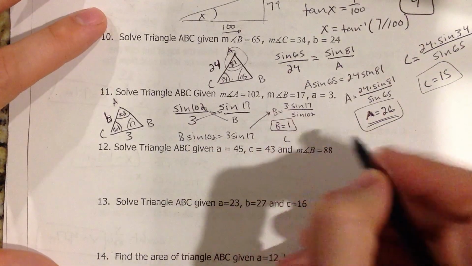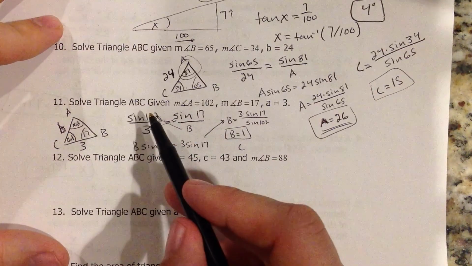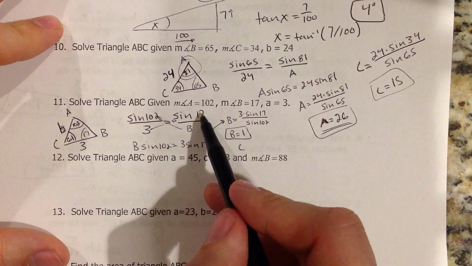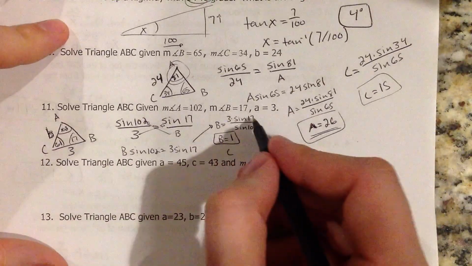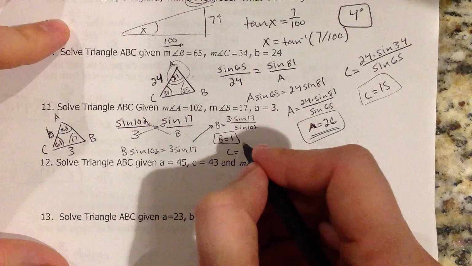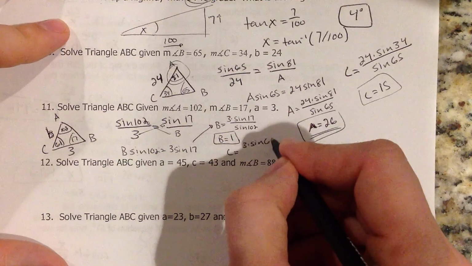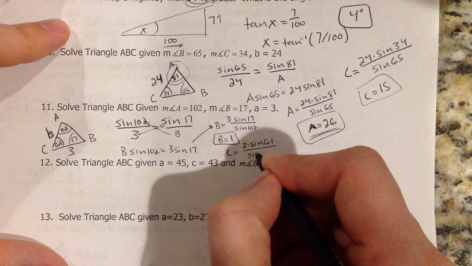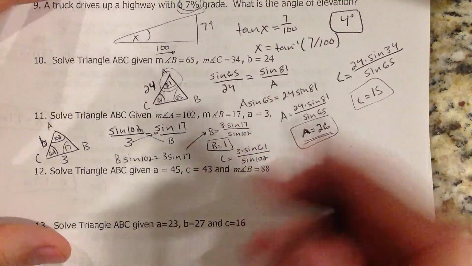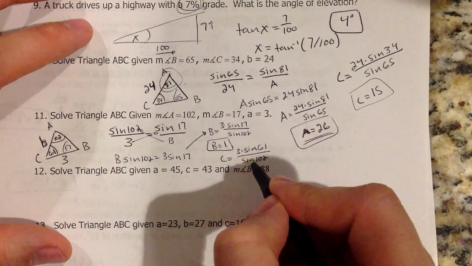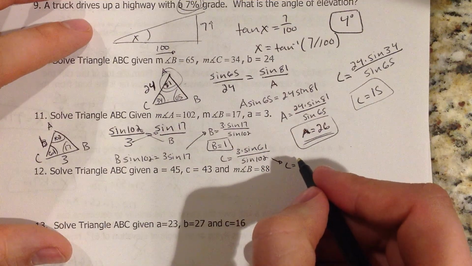And for C, I'm going to do the same thing that I did over here. It's just going to be, instead of sine 17 in B, sine 61 in C. So I'm going to say that C is equal to 3 sine, and instead of 17, which went with B, I'm going to use sine 61, which went with C. 102 is still going to be on the bottom because we're still using angle B as our starting point. So those two numbers will be the same, and that will give me C is equal to 2.